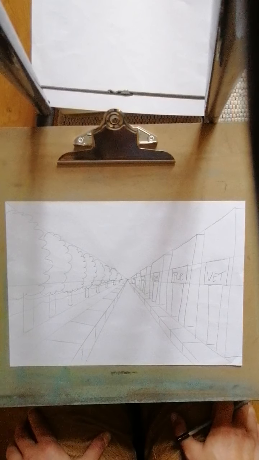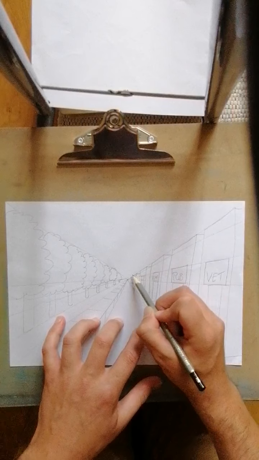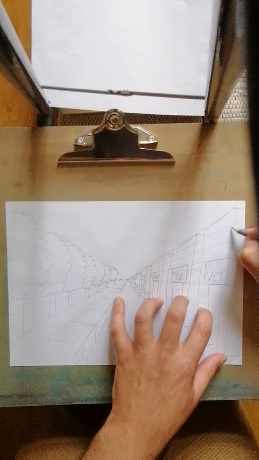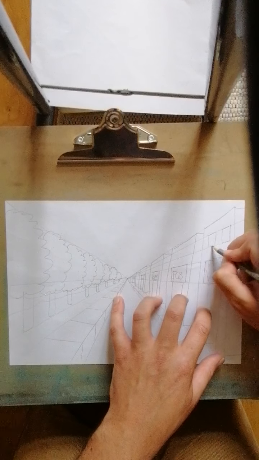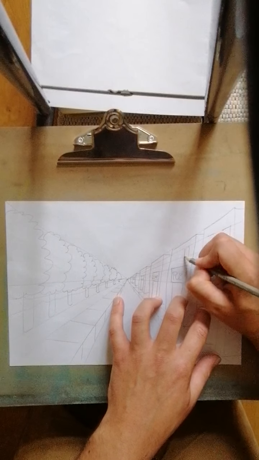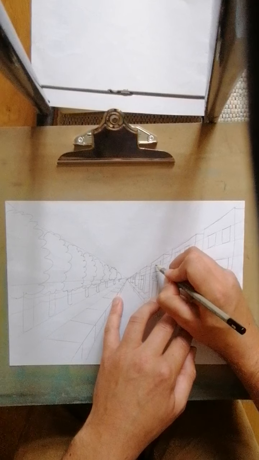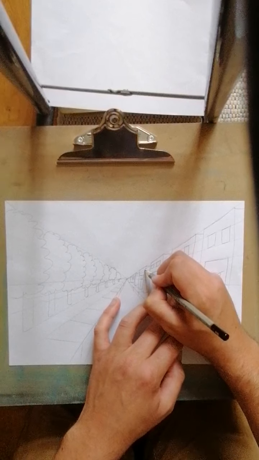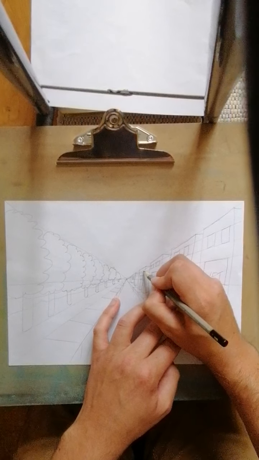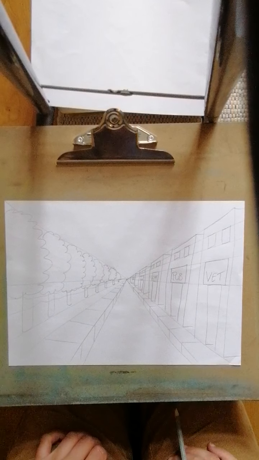Right, so what else will you stick in? The windows. So again, out from the guideline, always out from the guideline. I'll stick in a few windows, down. I'm going to do this a bit quicker because I'm limited on time in this video. Down, top, down. And use the guidelines, because they're going away from you towards this vanishing point. Even if you can't see them in real life, this is how your vision works. Okay, so happy enough with that.